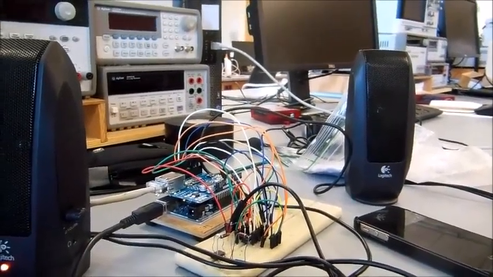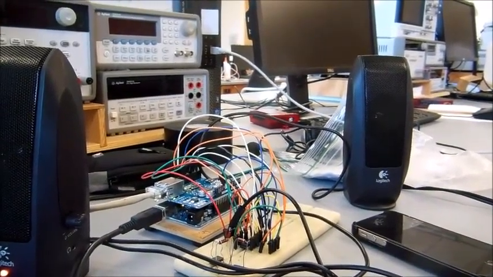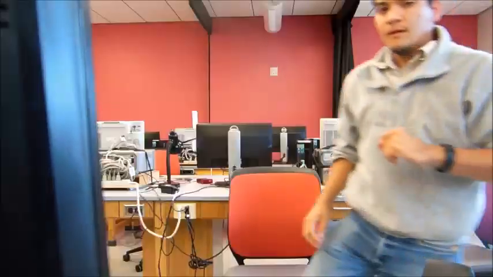Ready for tweet. Look at it work. Now that we've got the Arduino reading from Twitter, let's check out how we can post up to it. I'll show you how to do that in just a bit.